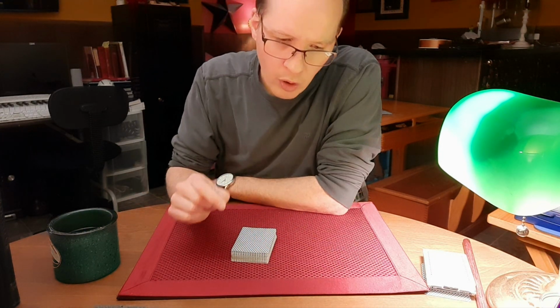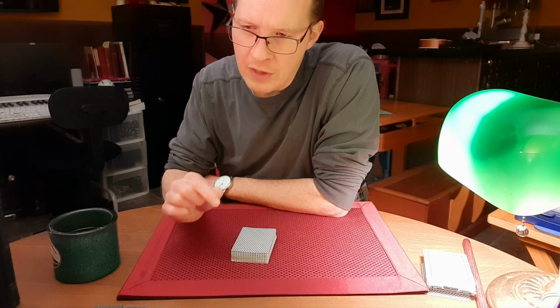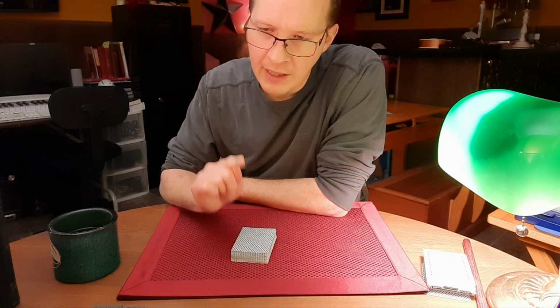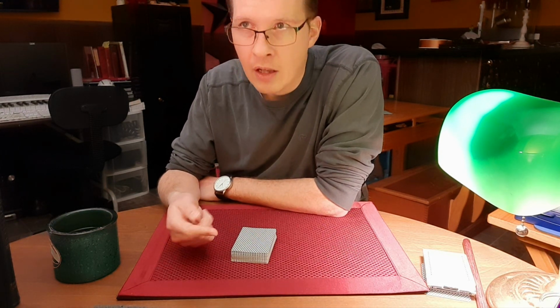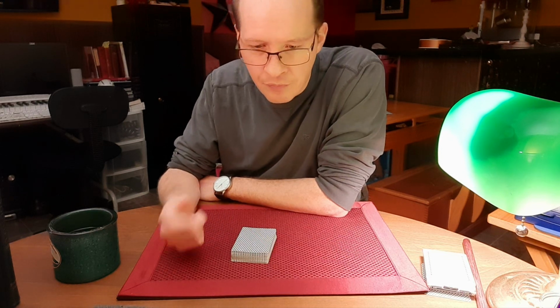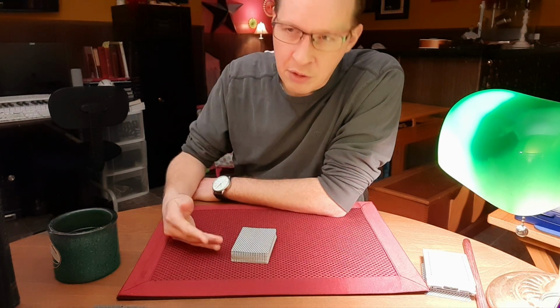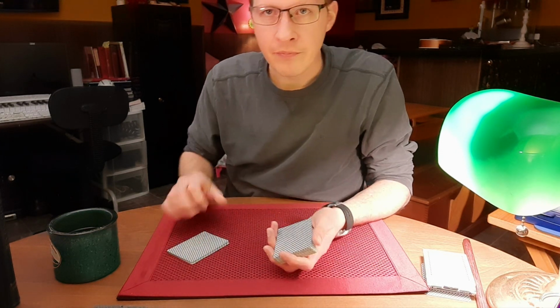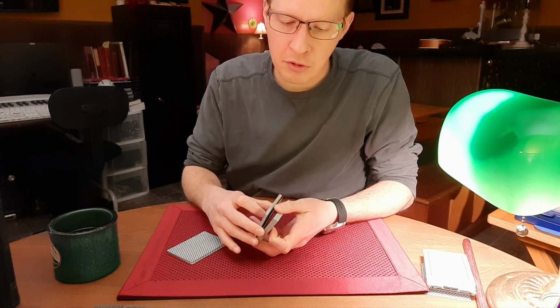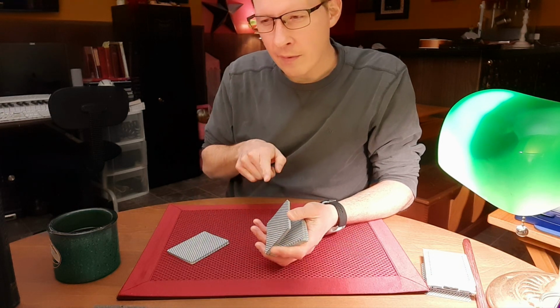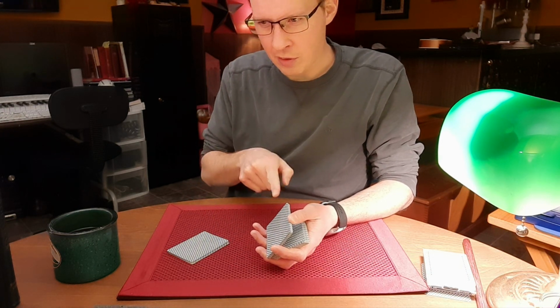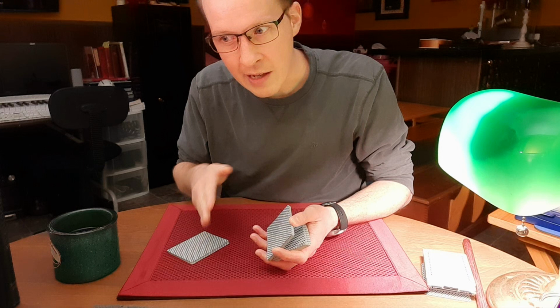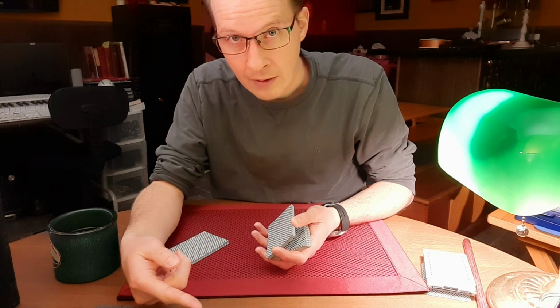Mathematically, the way this works is that the numbers are displaced by 3 with each section, right? So it's plus 3. The first section is 1 through 13. Section number 2 starts in the teens, but it's plus 3.